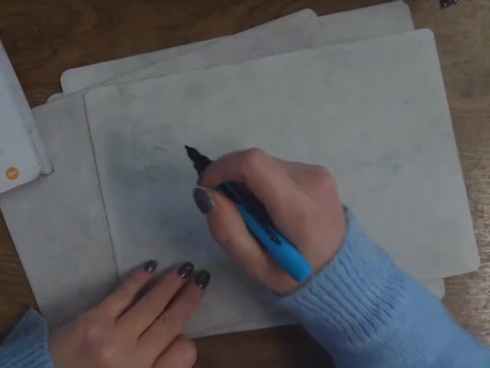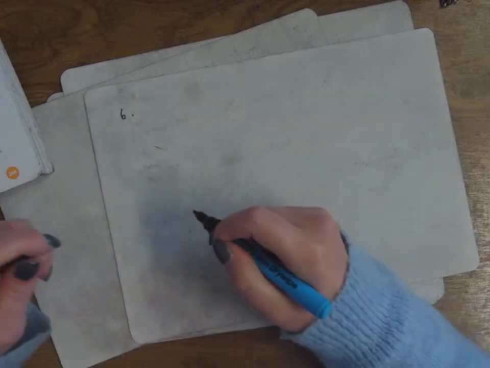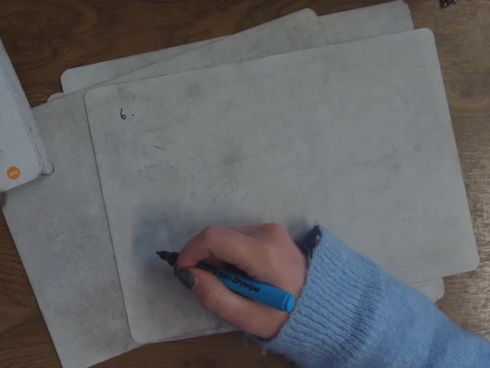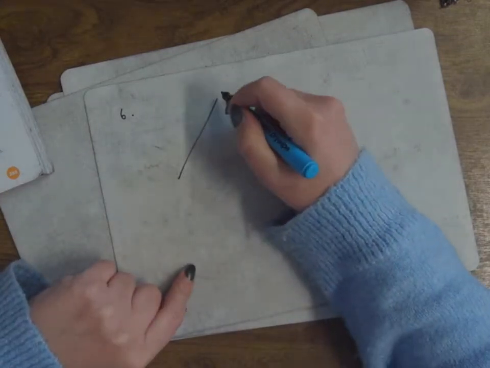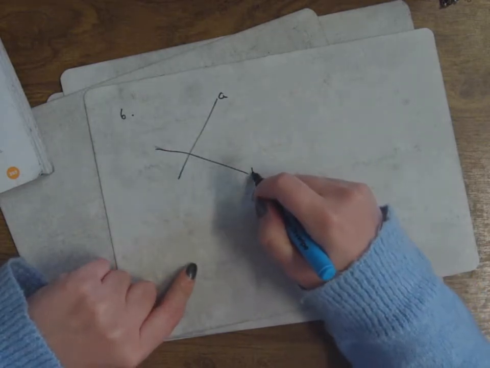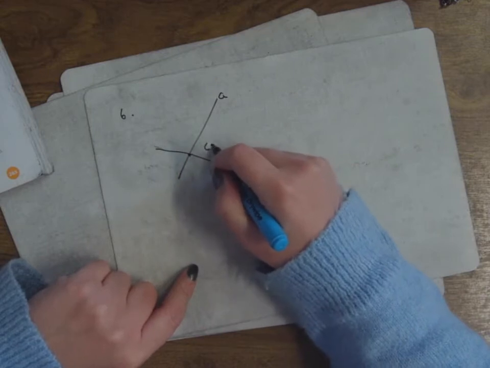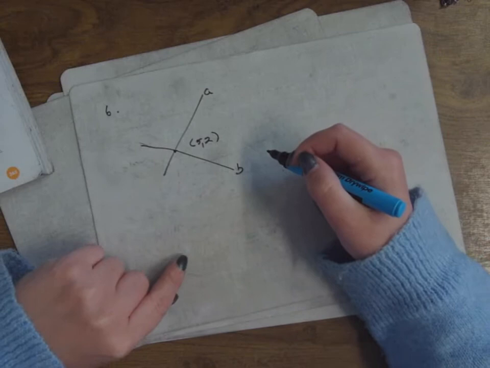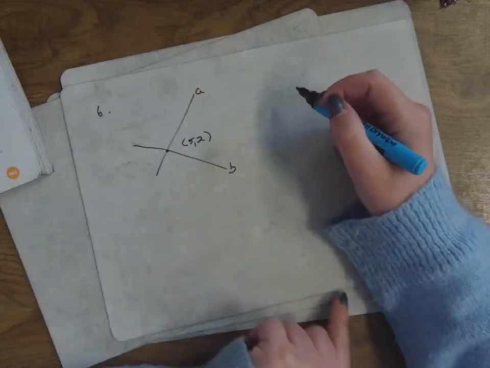Right, so number 6 reads, the given diagram shows the line A and B intersecting, am I on the right one? I am, at the point 5, 2. So this is line A and line B is going this way. And this is the point 5, 2. Okay, use the grid to find the slopes of A and B. So you have to use rise over run.